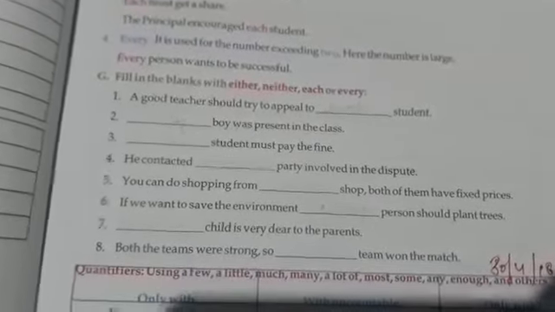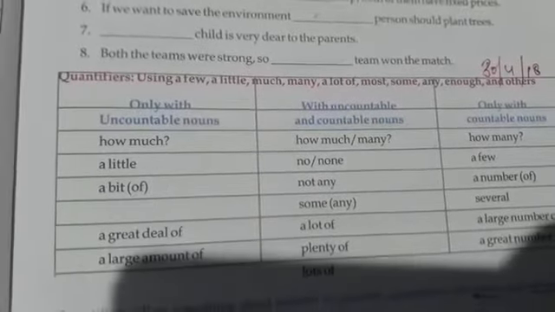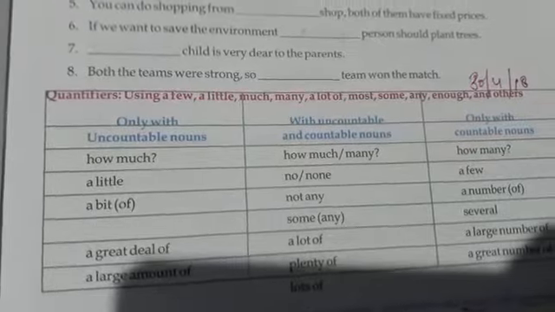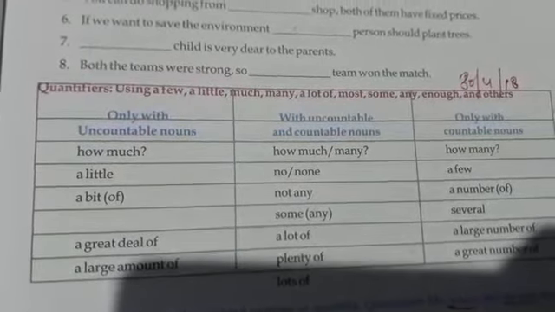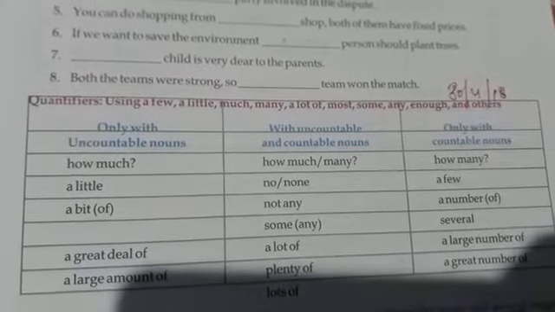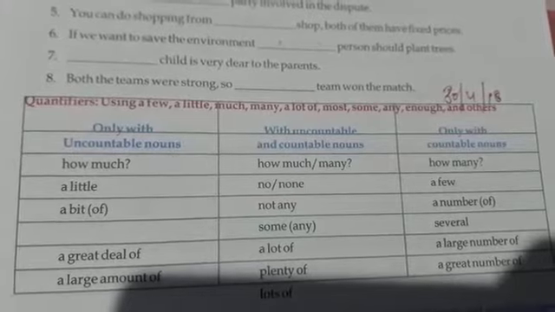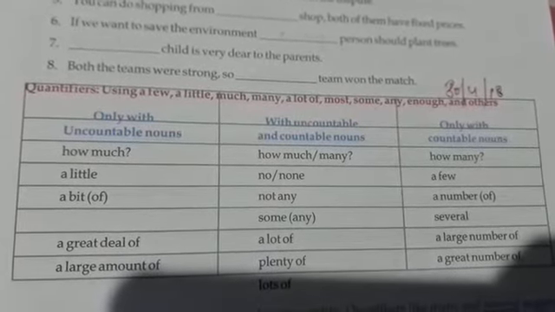Then next we have quantifiers, which tell us the quantity. Telling quantity, we need words like a few, a little, much, many, a lot of, most, some, any, enough and others.